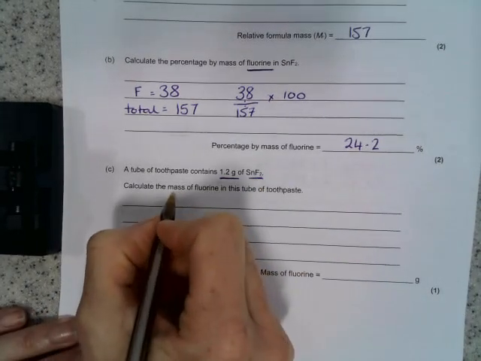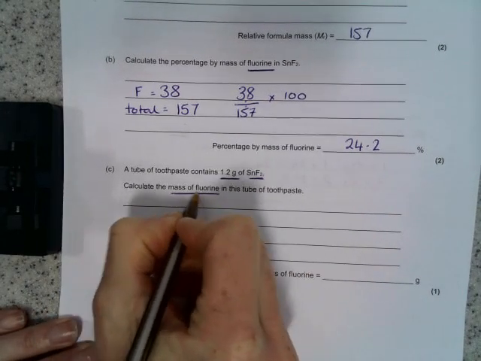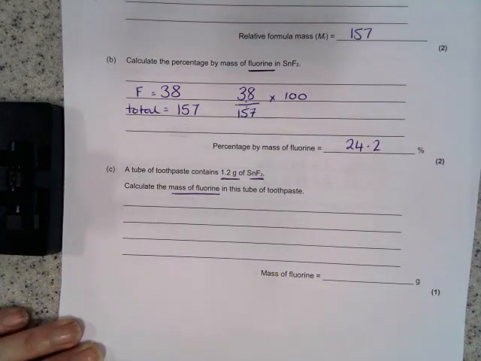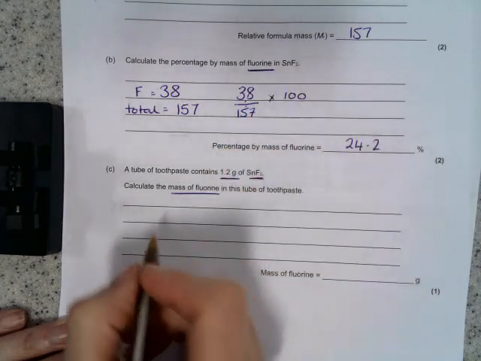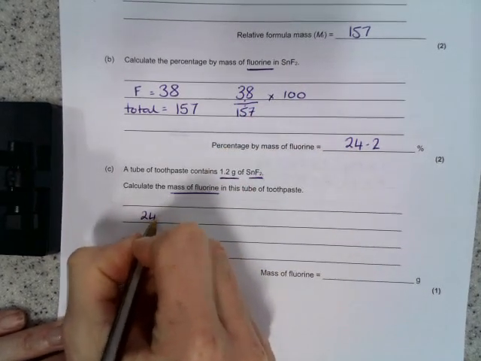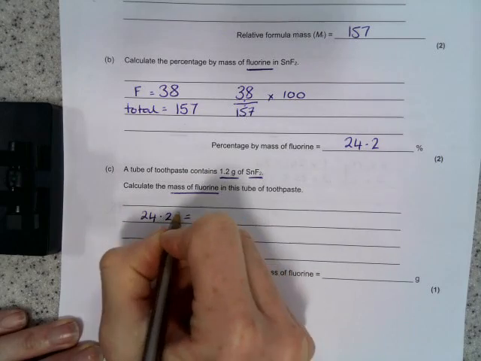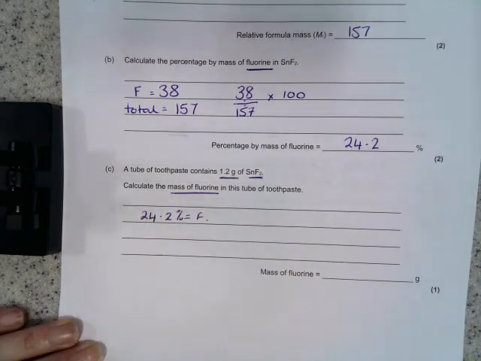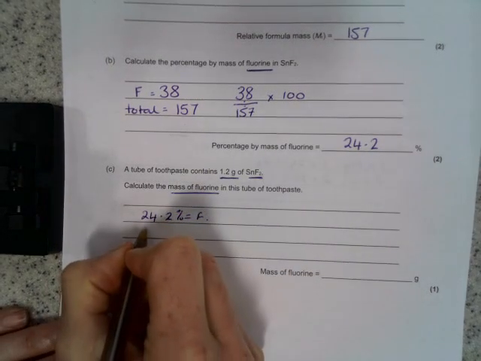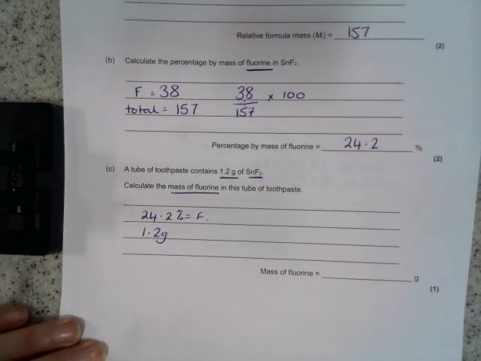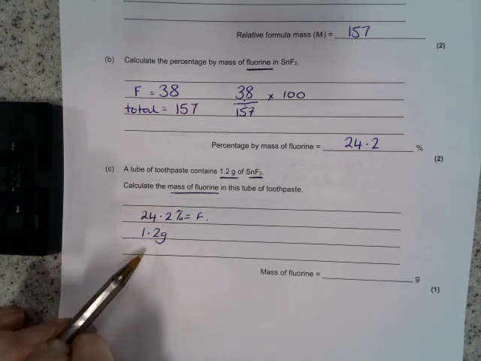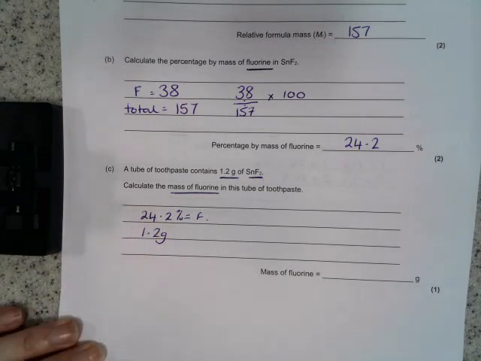Now what I need to know is the mass of fluorine. So I know that out of my compound, 24.2% is fluorine. Now if I've got 1.2 grams, then I need to find what 24.2% of 1.2 grams is.